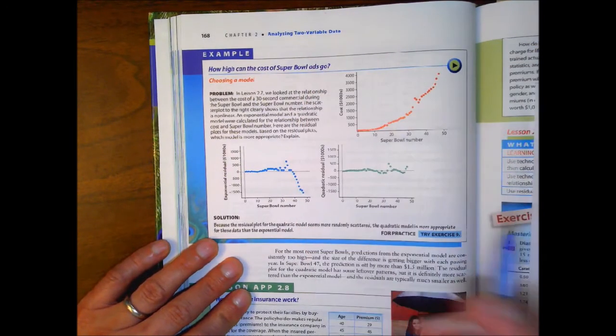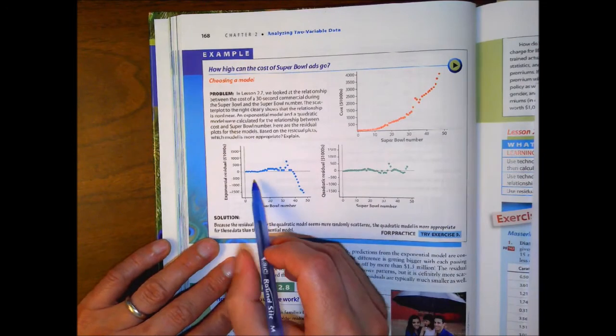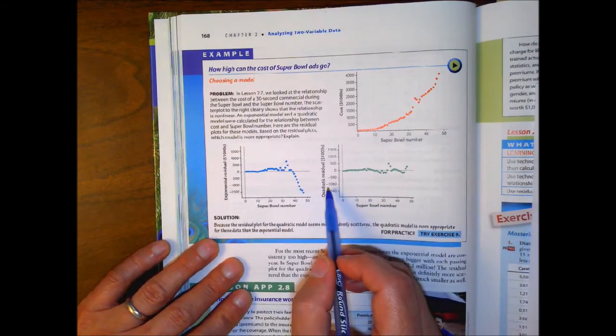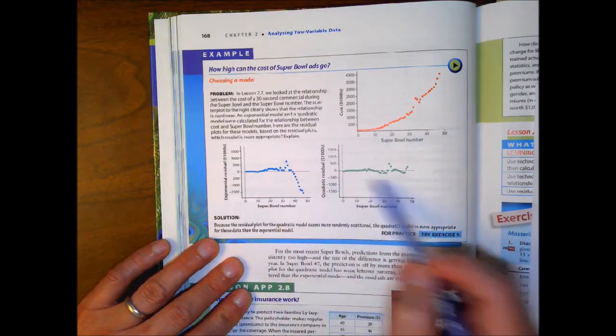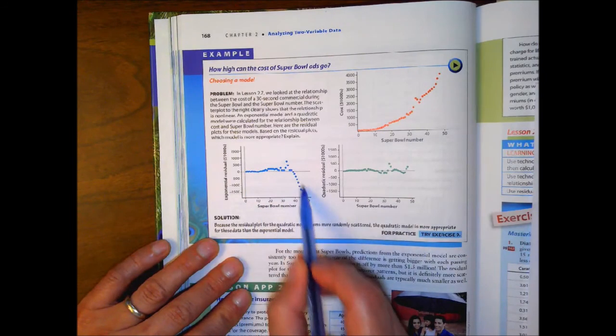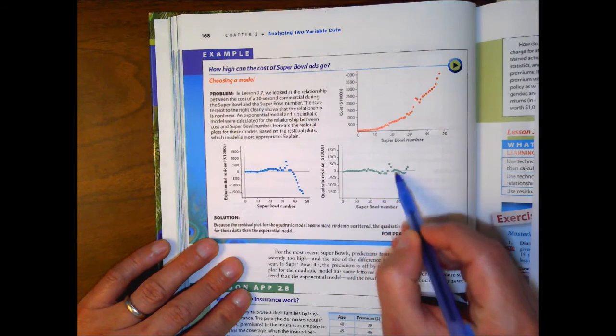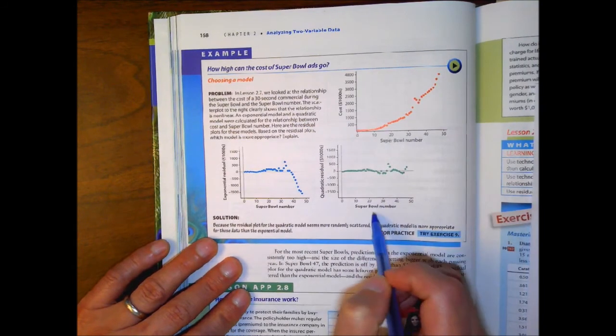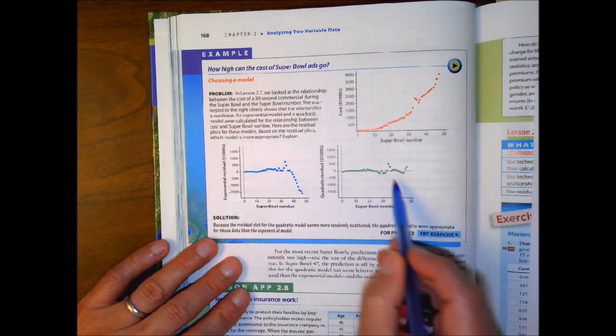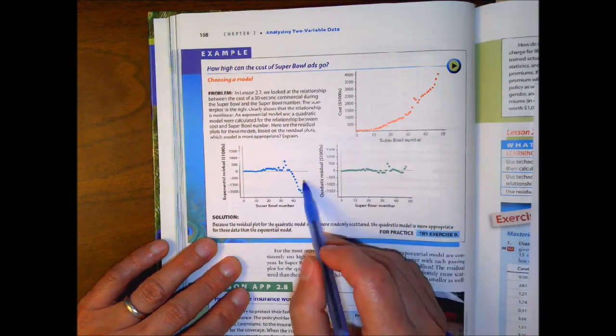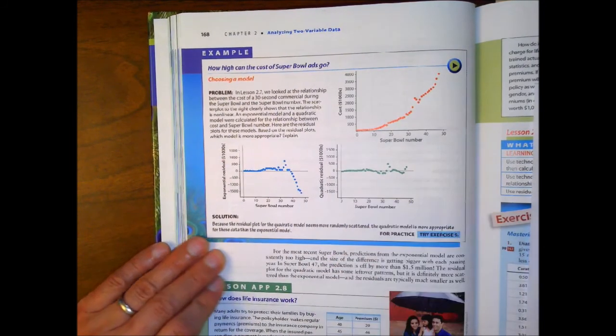So which one would be more appropriate? By looking at the residual plots, if you remember, we want to have a good scattering with no patterns. But notice we have a certain pattern there, don't we? Here we have a pretty good scattering above and below throughout. So the quadratic model would be a better model to use than the exponential. And that's how you can tell between the two.